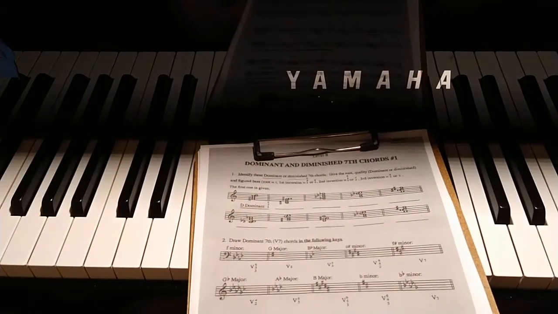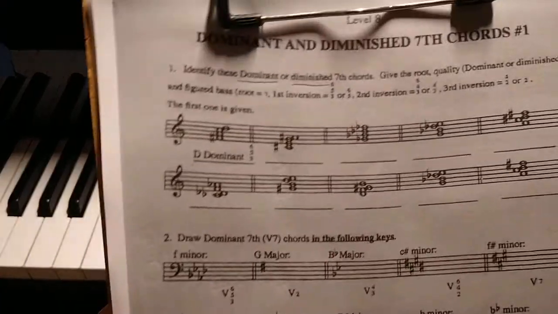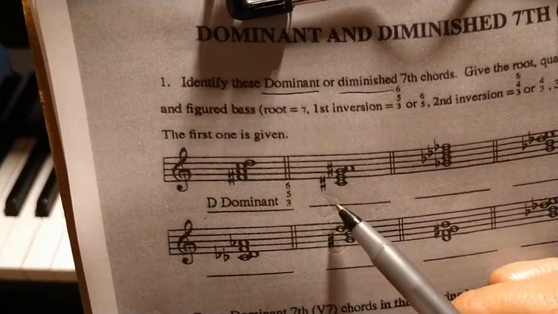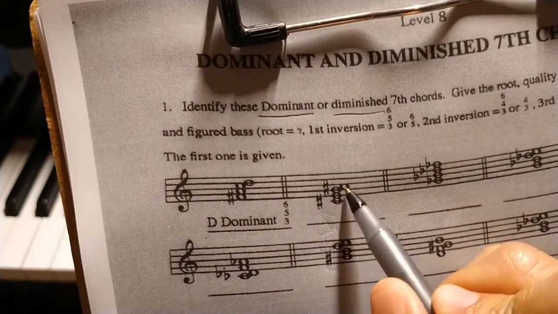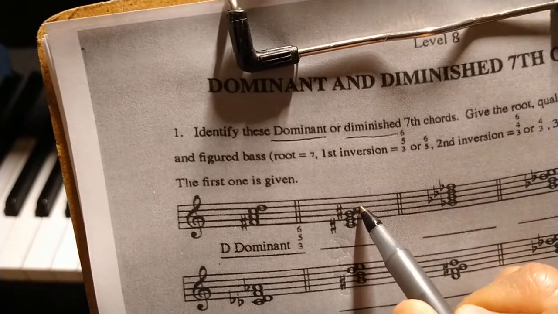Okay, so let me change a pen. So this is a black color pen now. Okay? So again, you need to find your root. So this first example, interval 2, this is your root. And make sure you have a sharp. Looks like your root is A sharp.